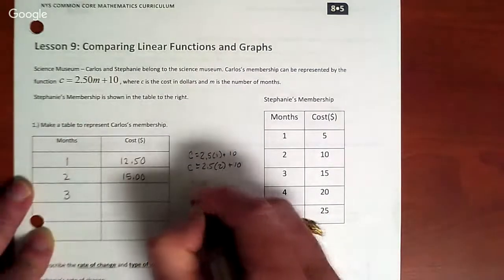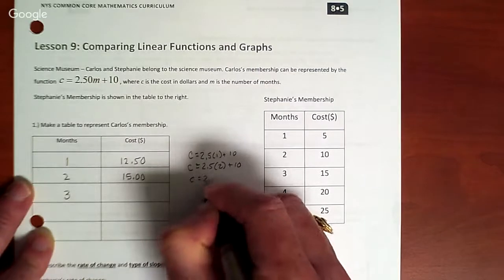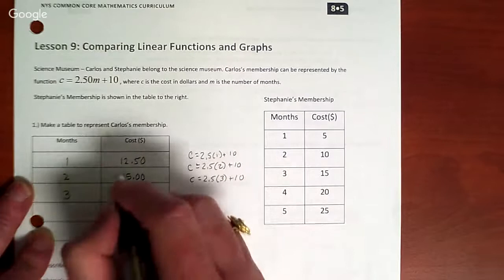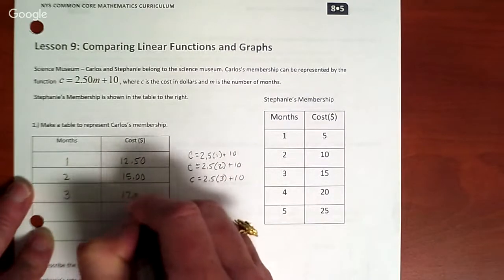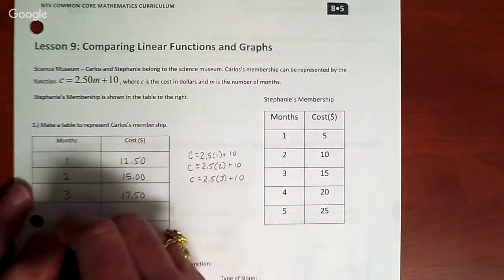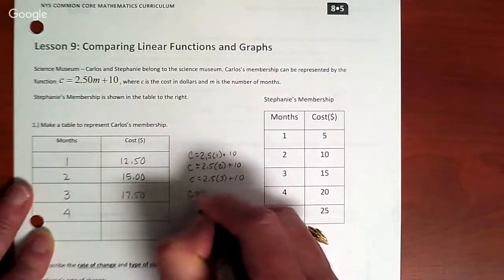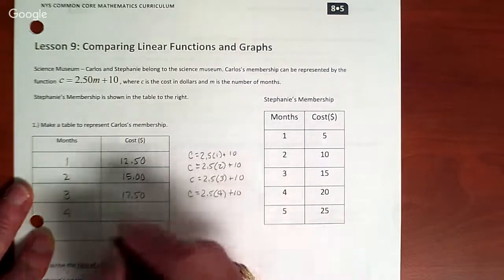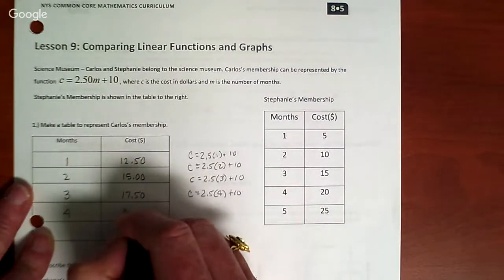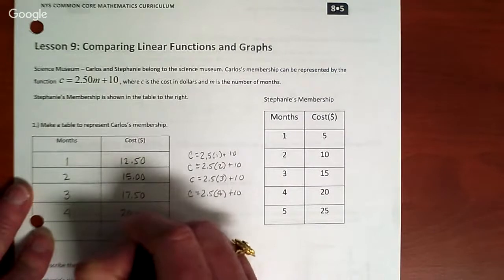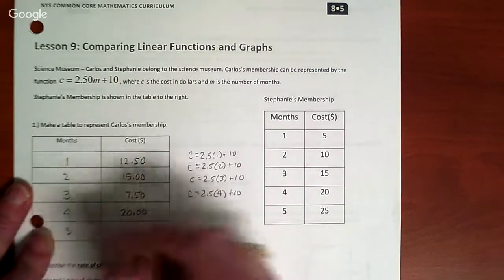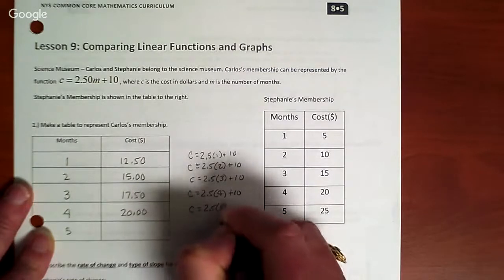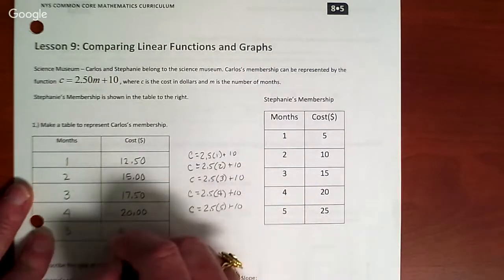For 3, c would equal 2.5 times 3 plus 10, which would equal $17.50. For 4, c would equal 2.5 times 4 plus 10, which would equal $20. And for 5, c would equal 2.5 times 5 plus 10, which would equal $22.50.